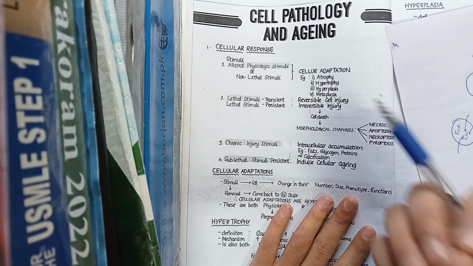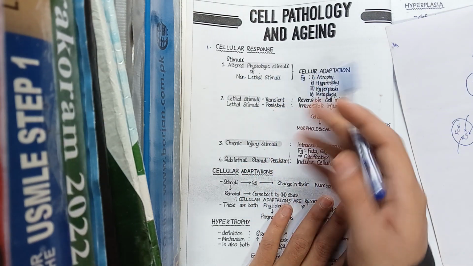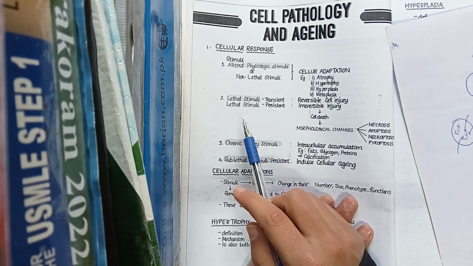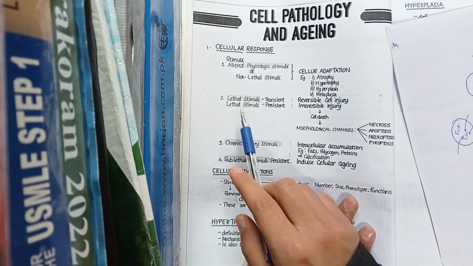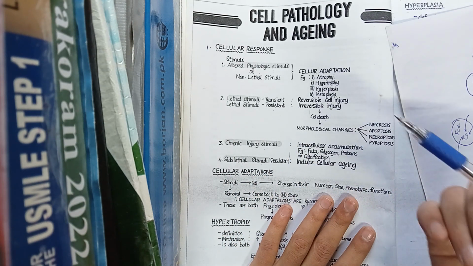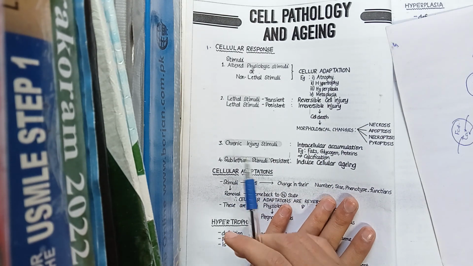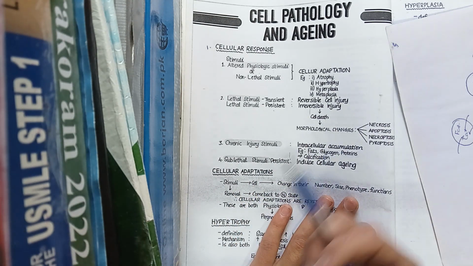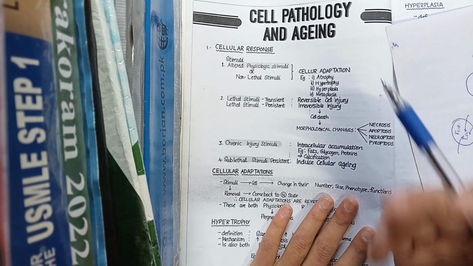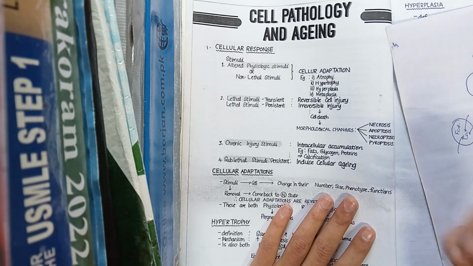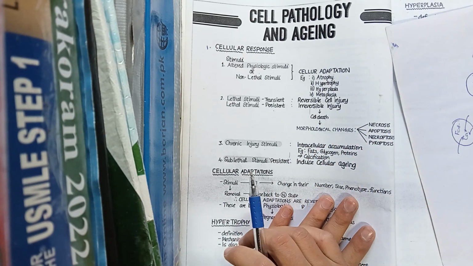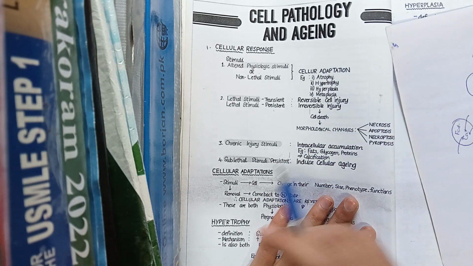So very simply, let us quickly revise. If the stimuli is altered, the cell will show a response, and it is called cellular response. It is by four phenomena: altered physiological stimuli, lethal stimuli, chronic injury stimuli, sublethal stimuli. You will look at whether cellular adaptation is going on, whether reversible injury is going on, whether irreversible injury is going on, or accumulation of intracellular fats, glycogen, or aging is induced. If aging is induced, your answer would be sublethal stimuli. If irreversible injury happens, it means the lethal stimuli for a persistent duration of time.